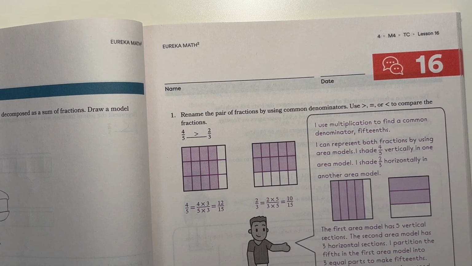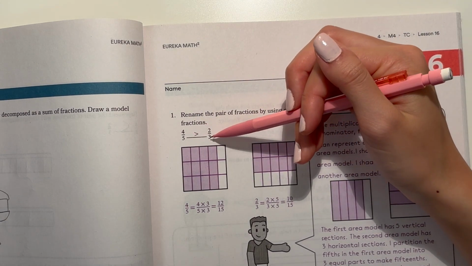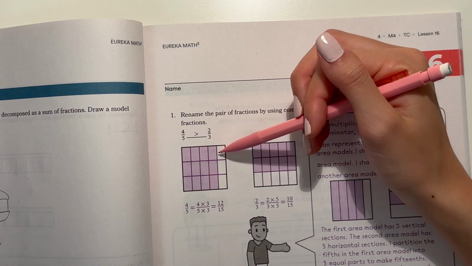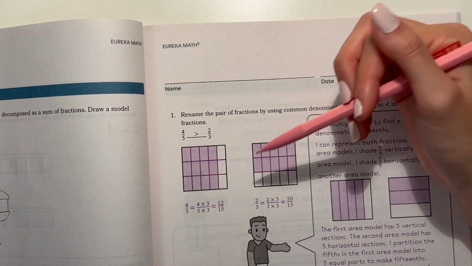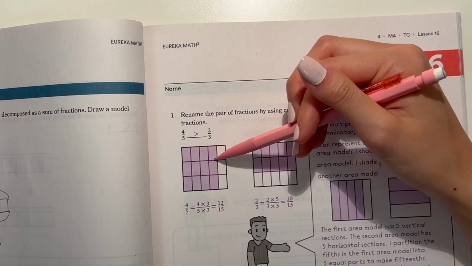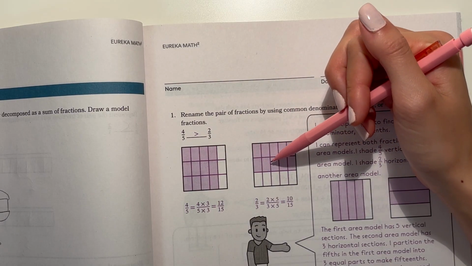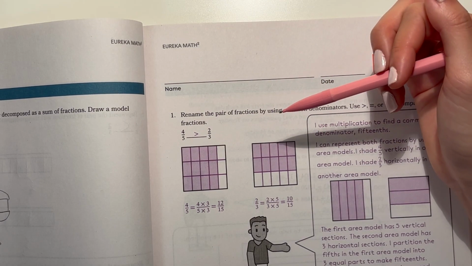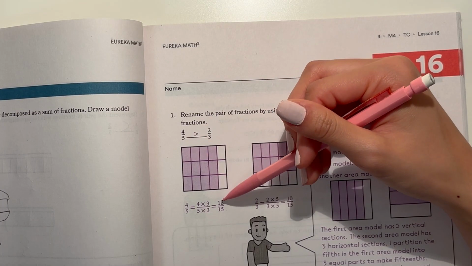So if you don't know, if one of the fractions can't be transformed onto the other, or you can't find a common denominator that is the other fraction, then you can multiply both denominators by each other. So 5 times 3 and 3 times 5. So then you can find that 12/15 and 10/15, and the 4/5, 12/15 is greater.